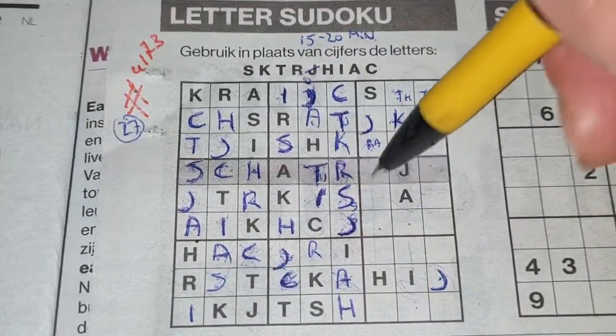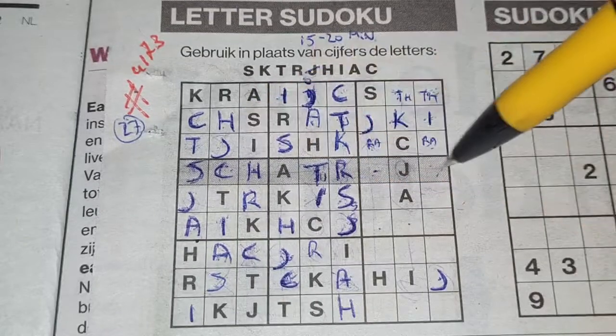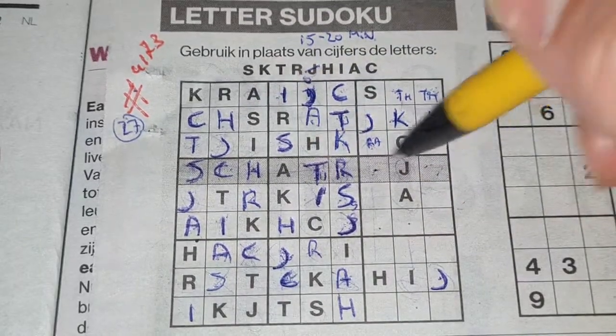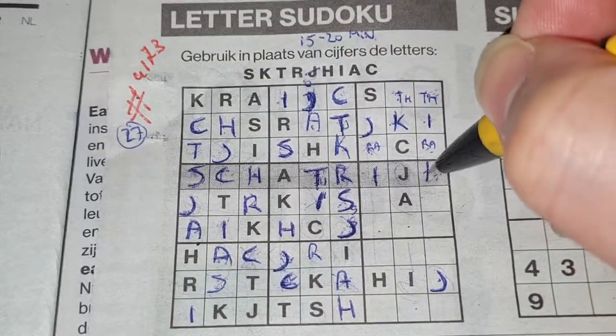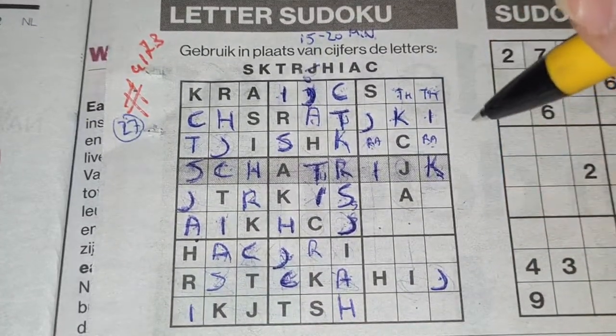So now we have two missing letters in this row for the word. I is missing and the K is missing. We have an I there, no I there. I should be here and the K goes there.